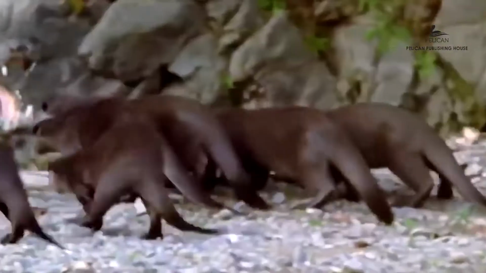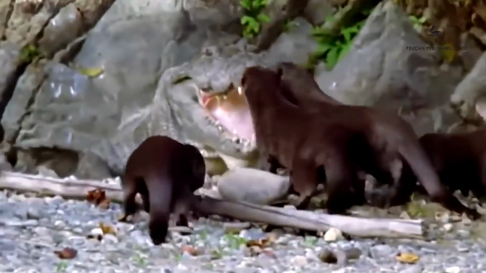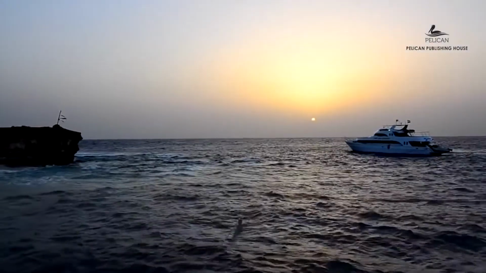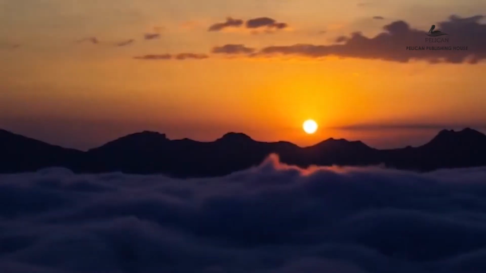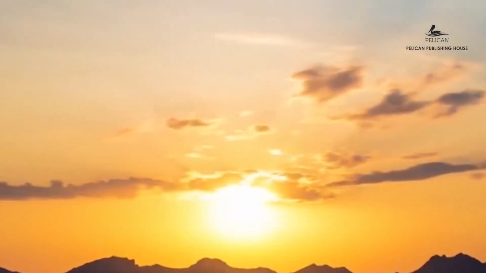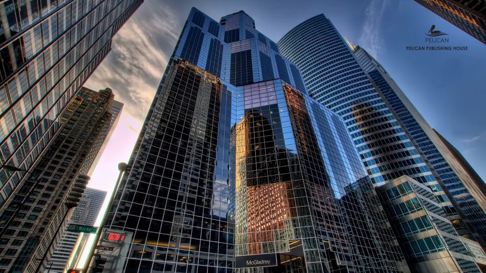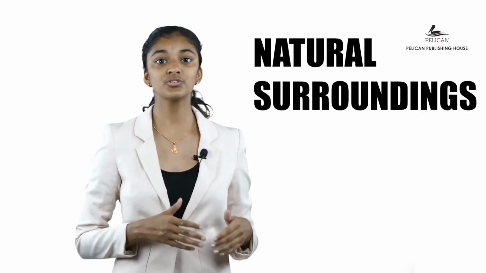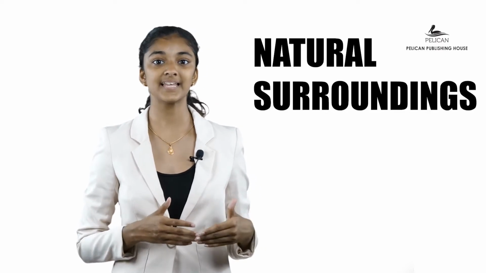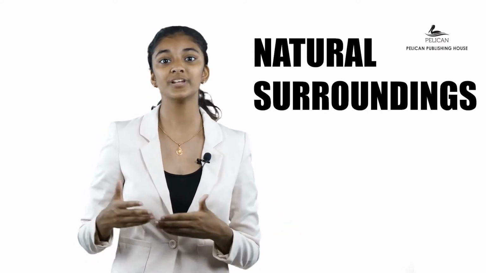Things, objects, and conditions around us are our surroundings. Our surroundings include plants, animals, water, land, the air, the sun, the sky, buildings, roads, etc. Natural surroundings are things that are around us which are naturally formed.